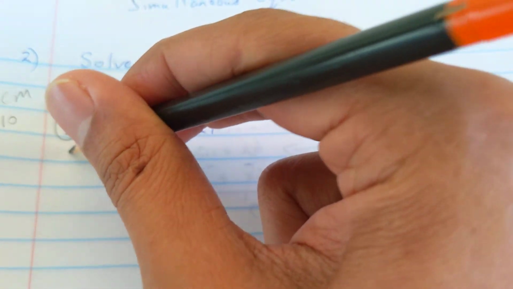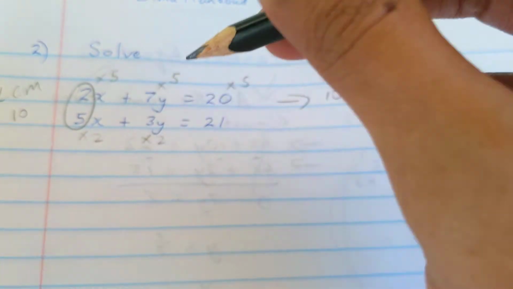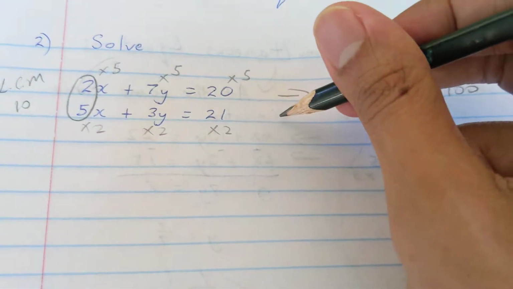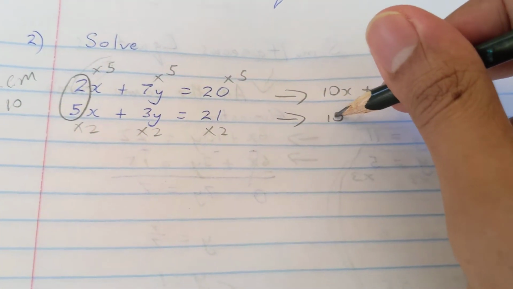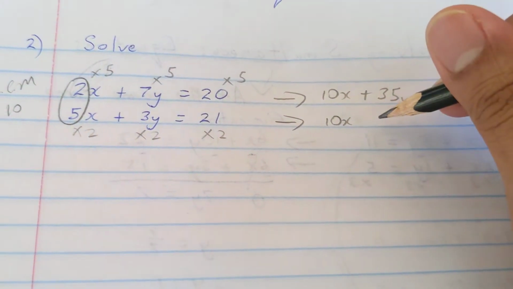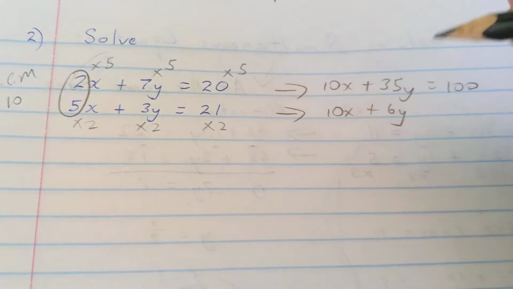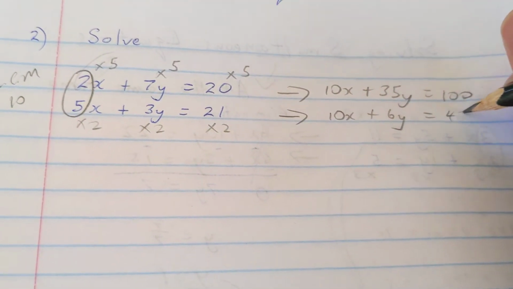Second equation, I want to turn this into 10x. So to turn 5 into 10, I need to multiply by 2. And again, whatever you do here, you have to treat the whole row, the whole equation, the same way. 5 by 2 is going to give me the 10x that I want. 3 by 2 is going to give me the 6y. 21 by 2 is going to give me the 42.